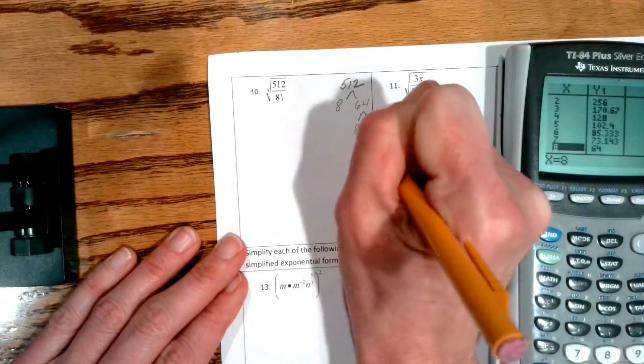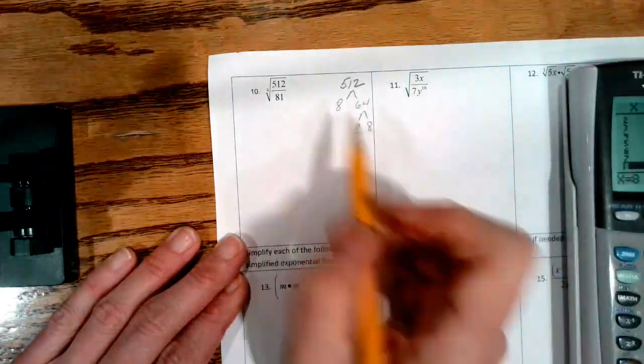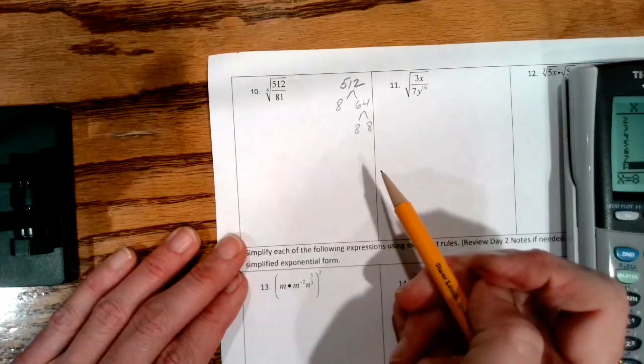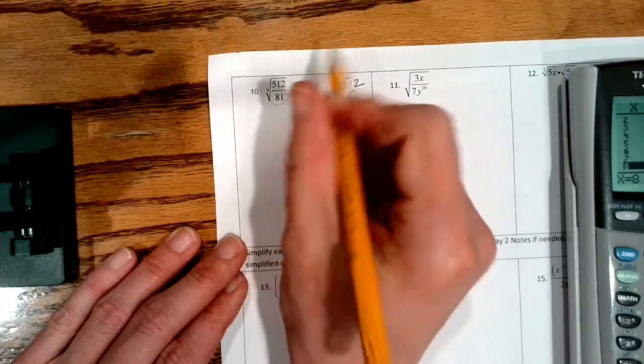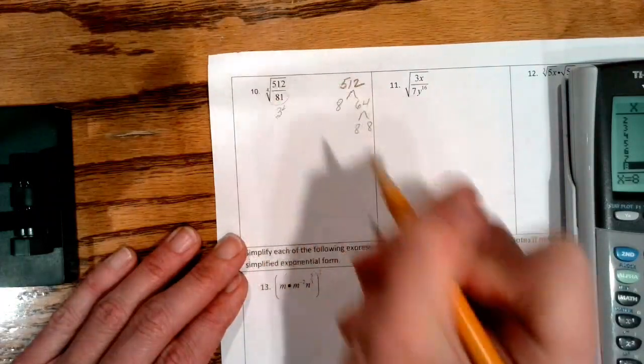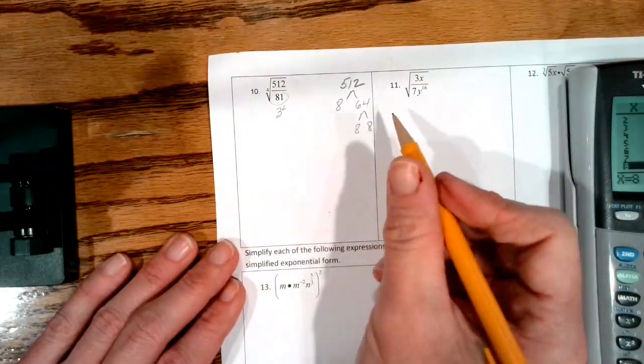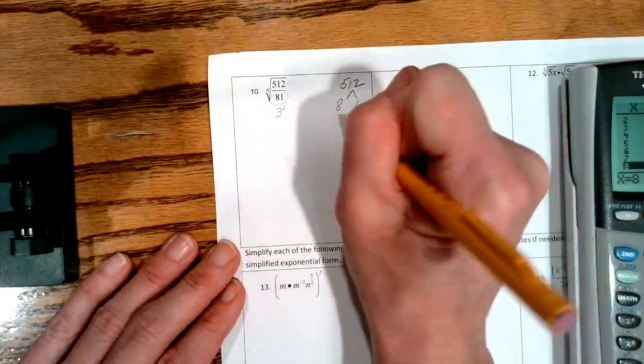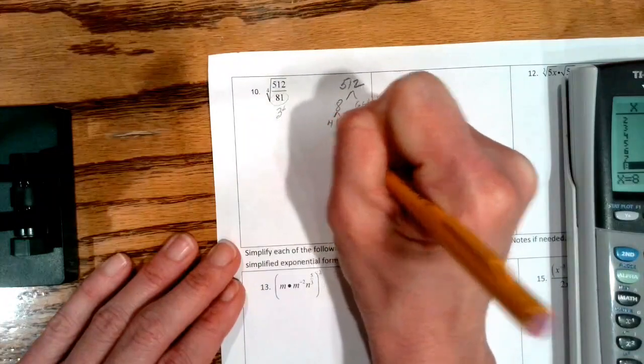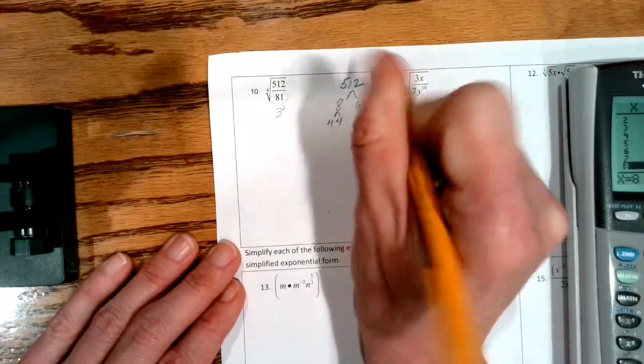And this is 8 and 8. Remember, I'm looking for 4 factors to come out evenly. I know 81 is 3 to the 4th, so that's going to simplify. Let's see what's up with my 8's and 2's and 4's. Here's 1, 2. Oh, I did it again.